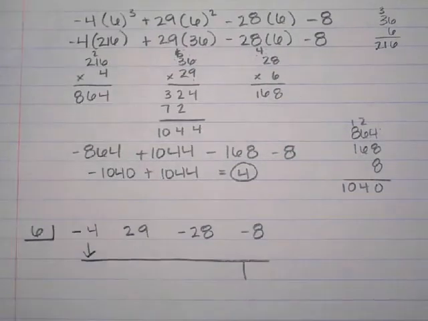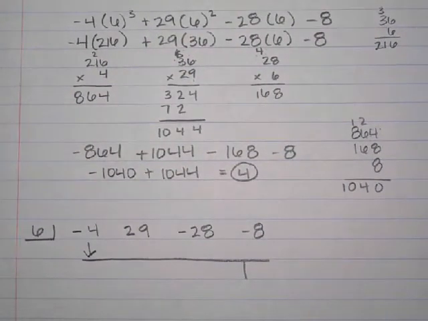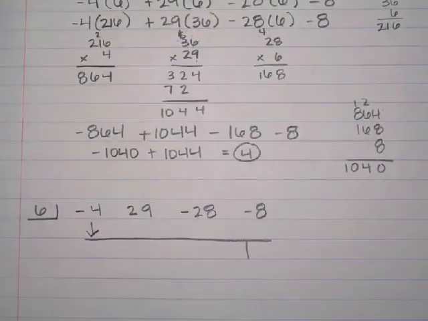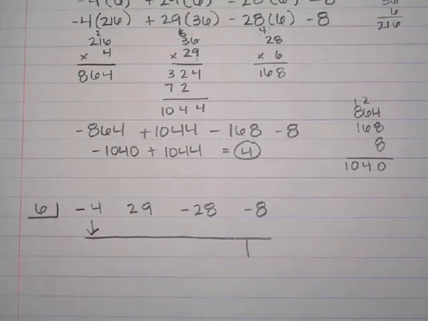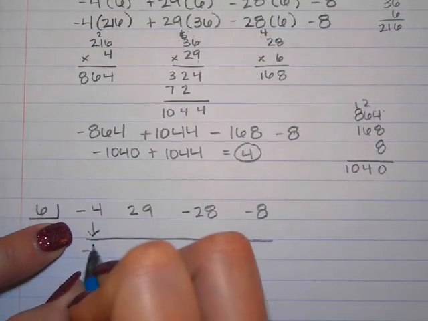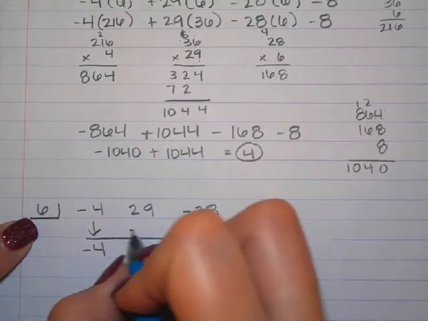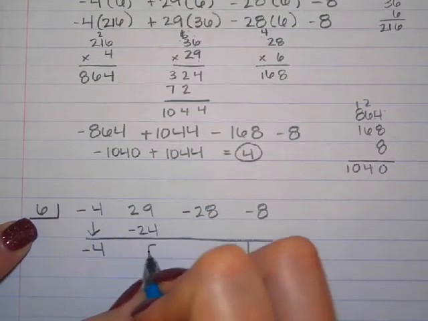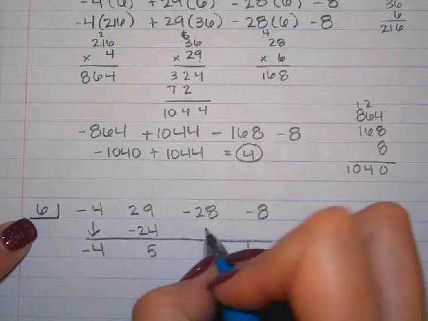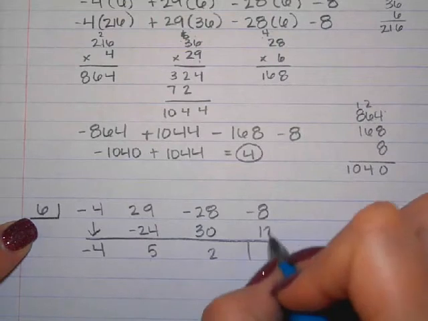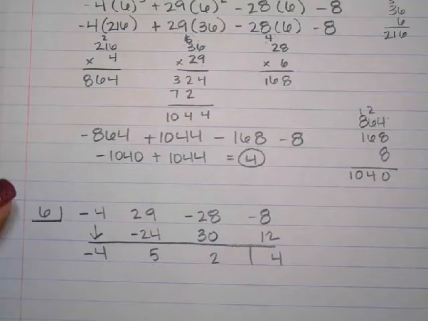Yep, because it's not written in factored form. They have the actual number that they want. Because remember, with the other one, we did the opposite sign to get it out of the factor. This one is already out of the factor, so we just use the number. Okay, so we drop down the -4 to start with. -4 times 6, -24. We get 5. We get 30. We get 2. We get 12. We get 4.